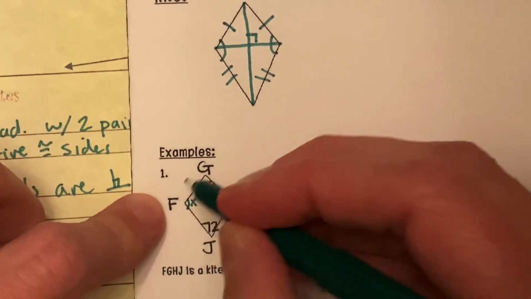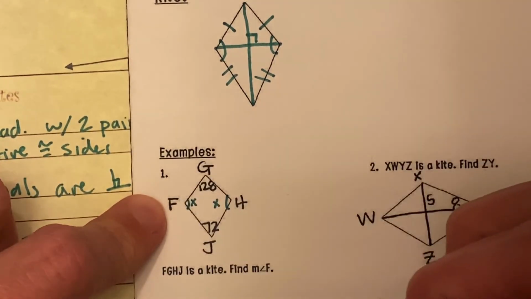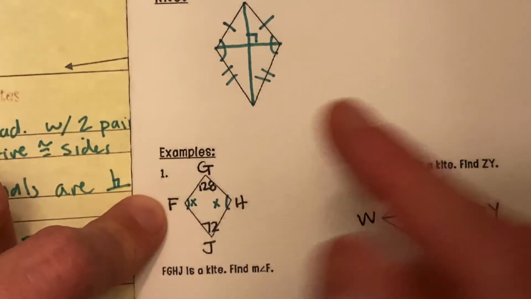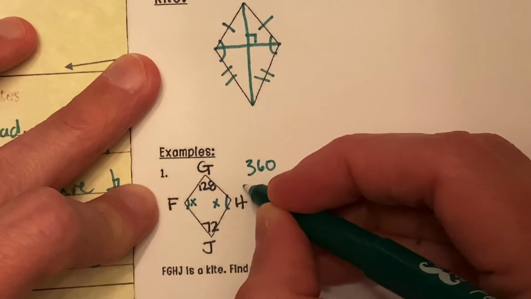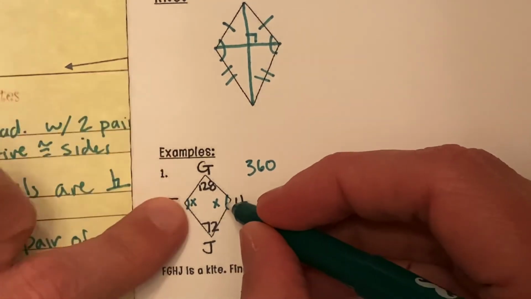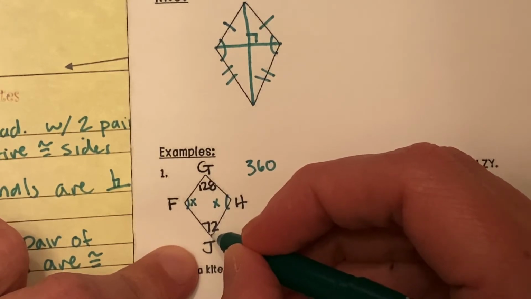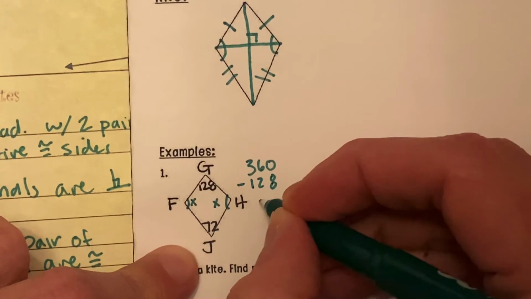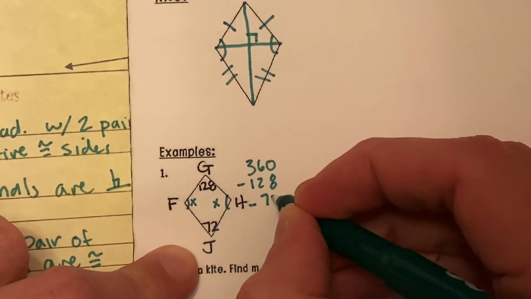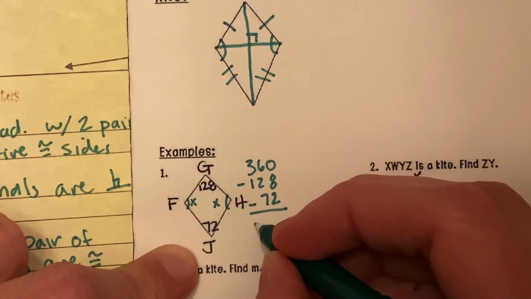Okay, so if we're trying to find this one right here, what do we know about kites in general or quadrilaterals in general? What do we know about the angles? All the angles have to add up to 360 degrees. If you said that, you are correct. So how can we find these two missing angles? We can subtract 128 and 72. So 360 minus 128 minus 72, which leaves me with 160.